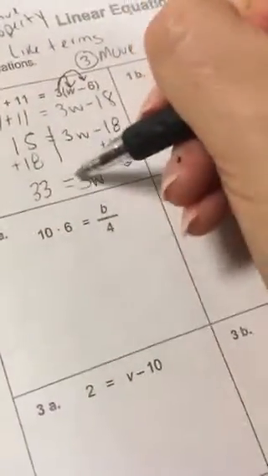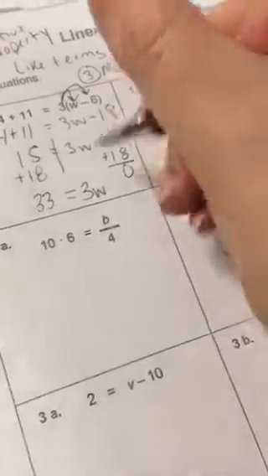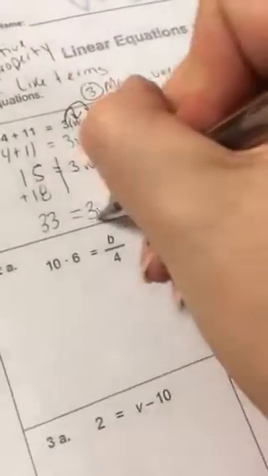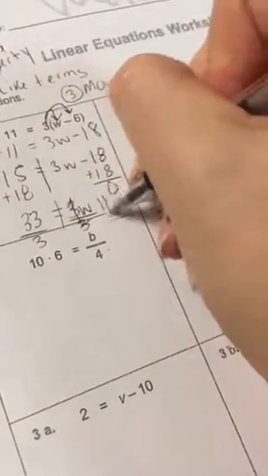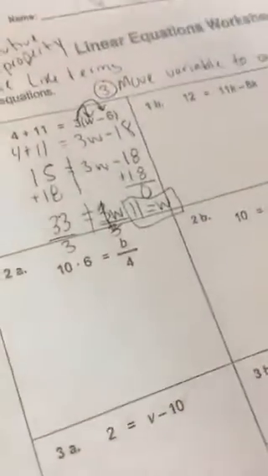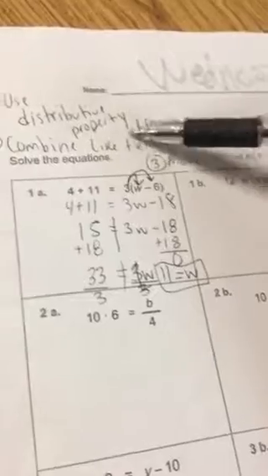Now I have 33 equals 3w. The 3 and the w are being multiplied, so I'm going to divide each side by 3. And I'm left with w equals 11. And there's my solution.